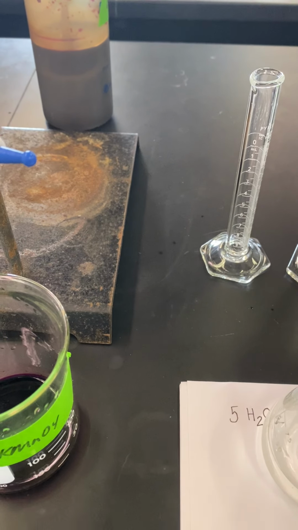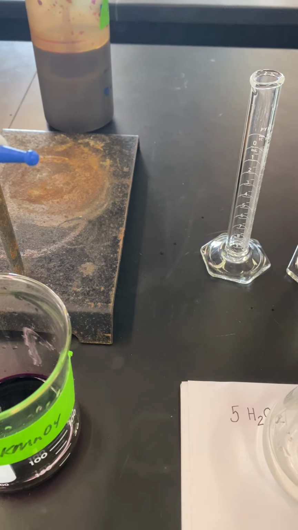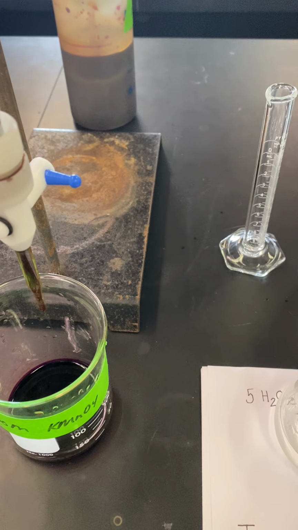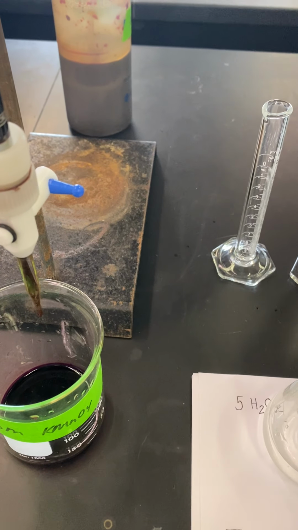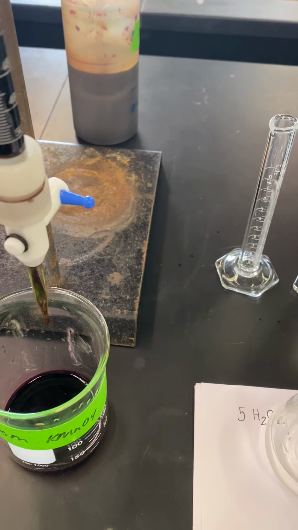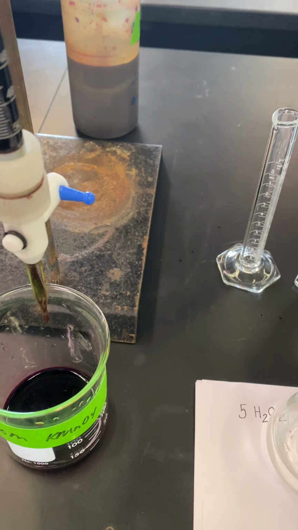And we're adding 15 milliliters of the sulfuric acid. It's in a large excess, so again, it does not have to be exactly 15 milliliters. If you're a little over, that is A-okay as well.